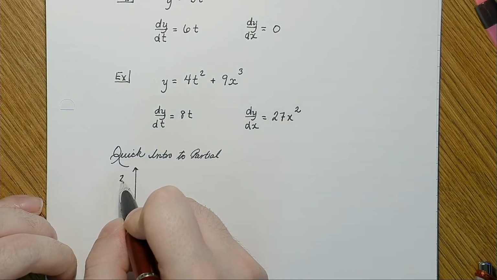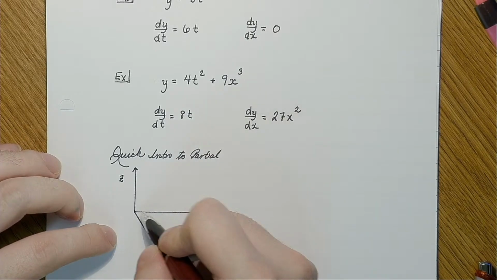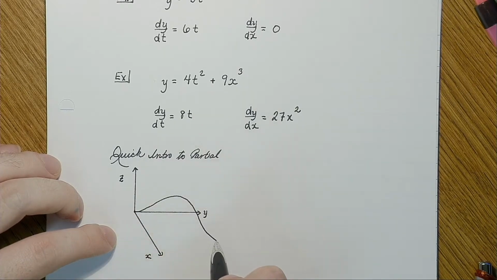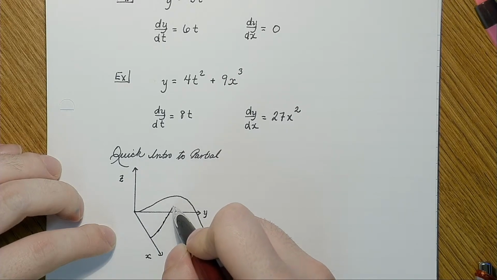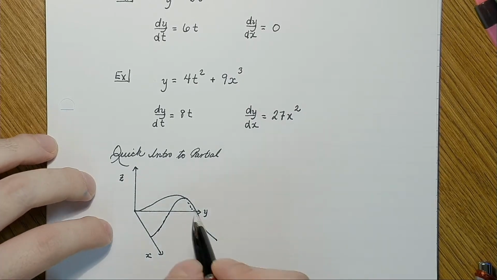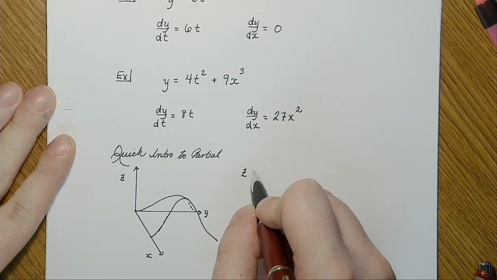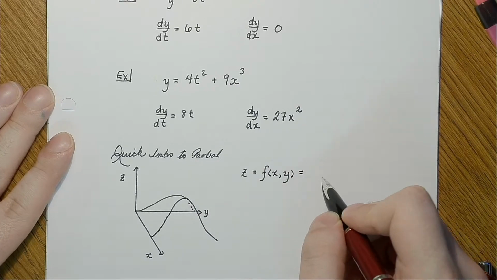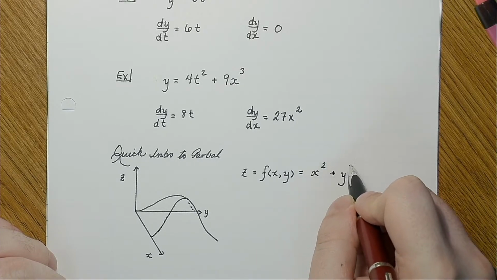And over here I would have z. So what you end up having is a two-dimensional function. So you can say z is equal to f, a function of two variables, and you could have something like x squared plus y squared.